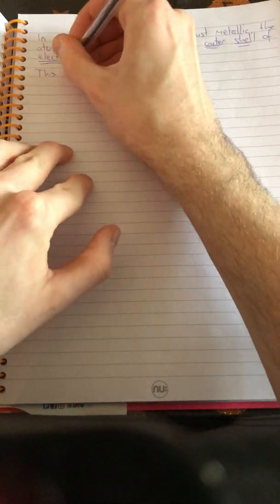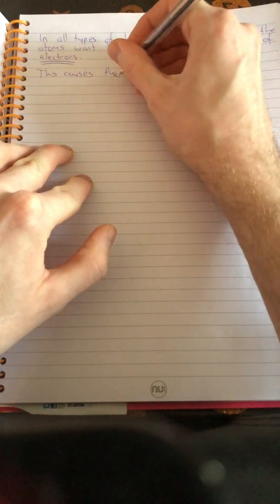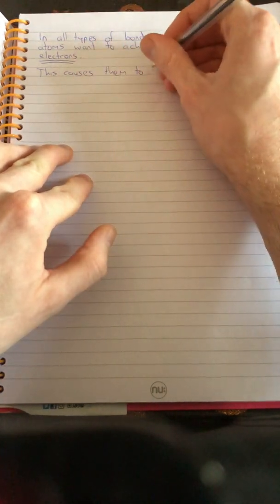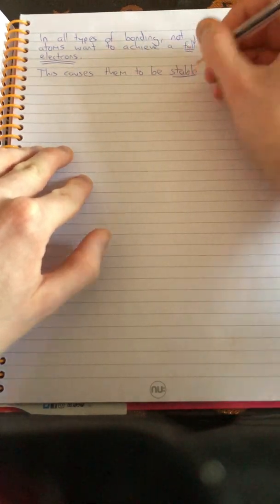This causes them to be stable. And that's all atoms want. They want to be stable. And how do they become stable? By getting a full outer shell of electrons.